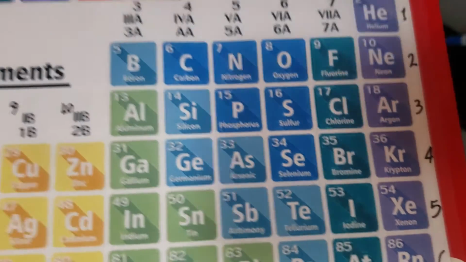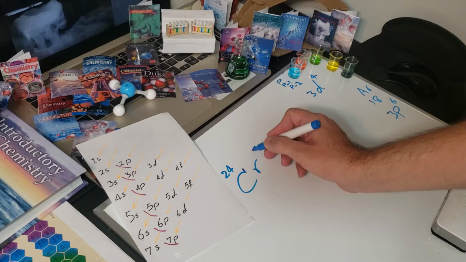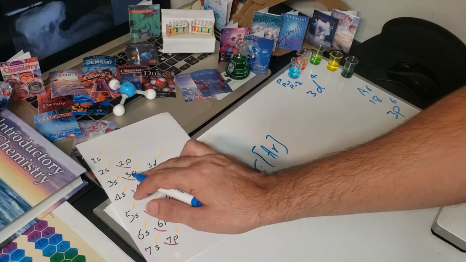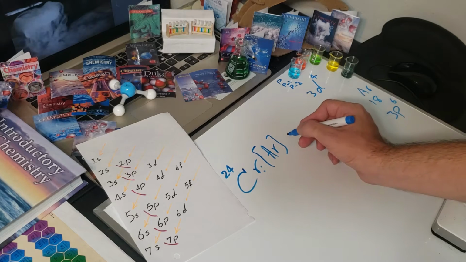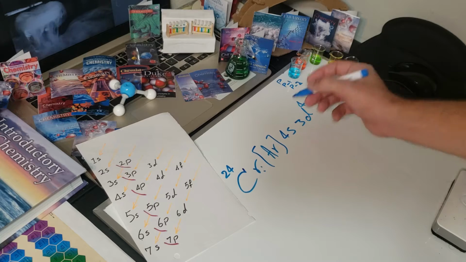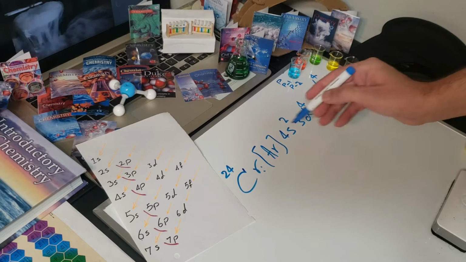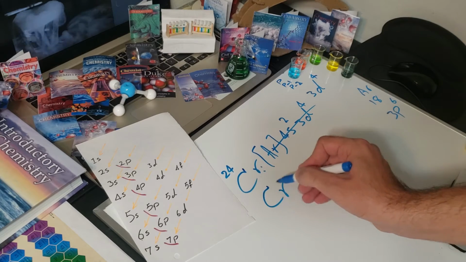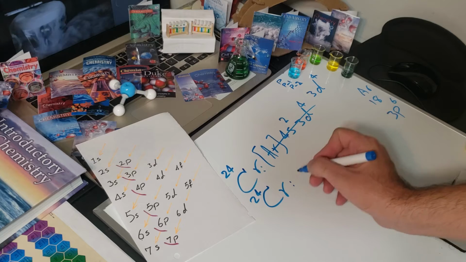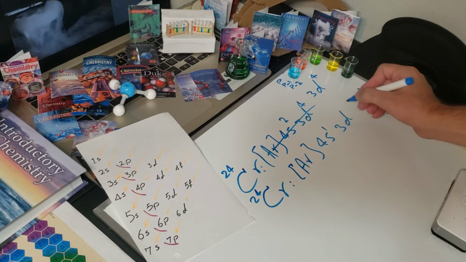So I start after 3p6 to do a 4s and a 3d. 3d is my stop sign, so I do 4s to 3d4. There was an exception about this, so we don't accept this and we just write down chromium 24: argon 4s1, 3d5.